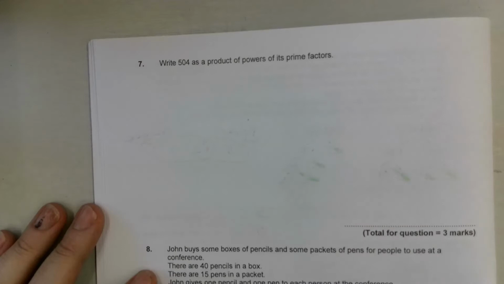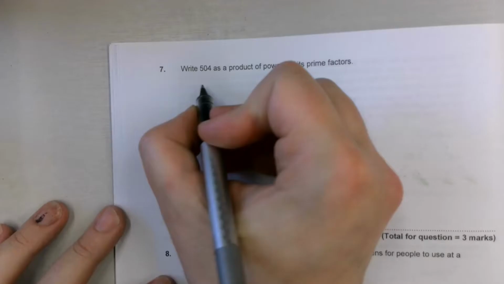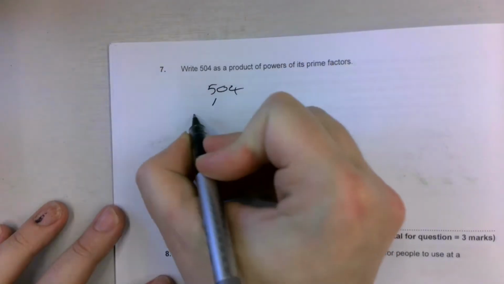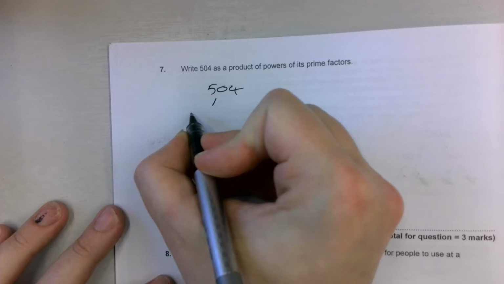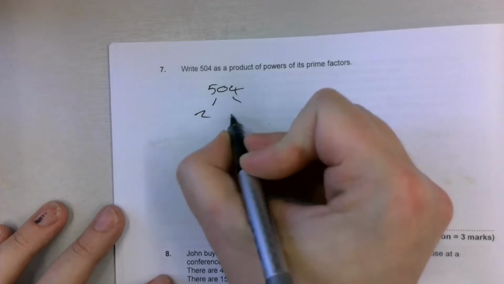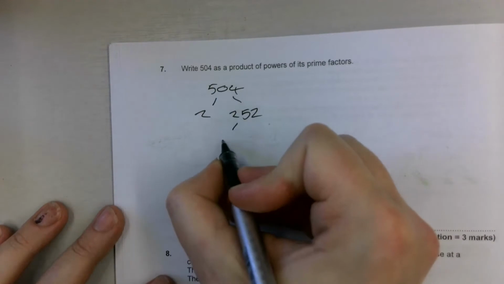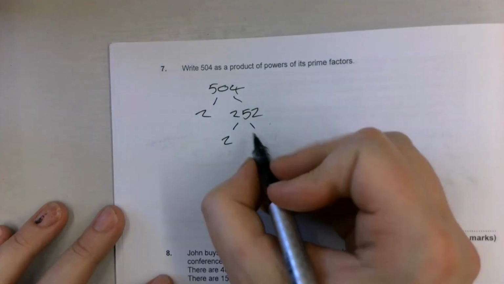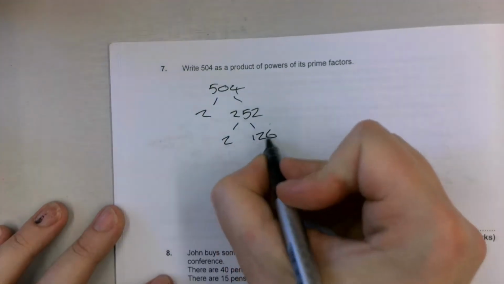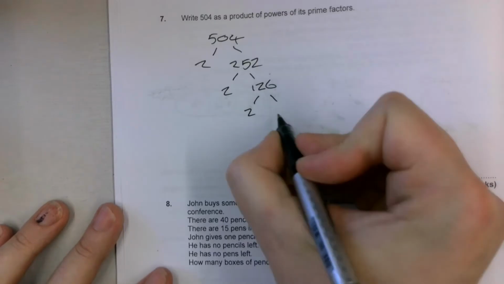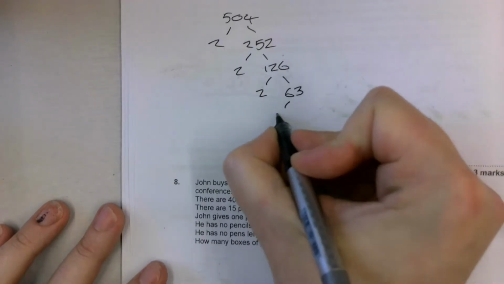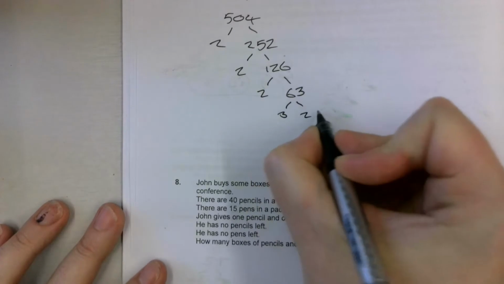Last page. Right, 504 is a product of its powers of its prime factors. So basically we are doing our prime factor tree, same as before. So that will halve, we'll end up with 252, which will halve. We'll end up with 126, which will halve. 63, which will divide by 3. 21, which will divide by 3.